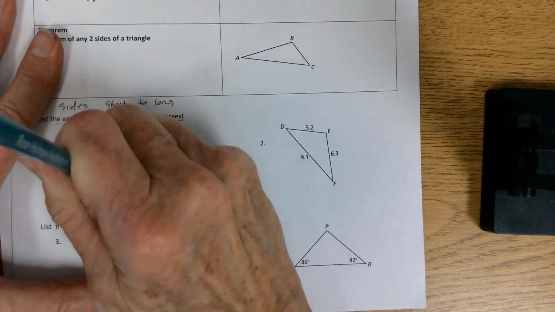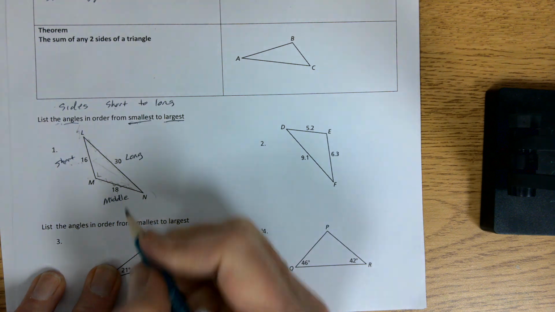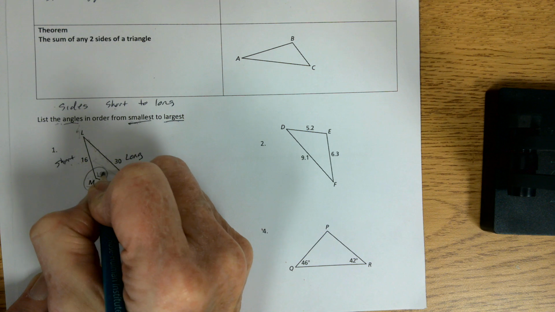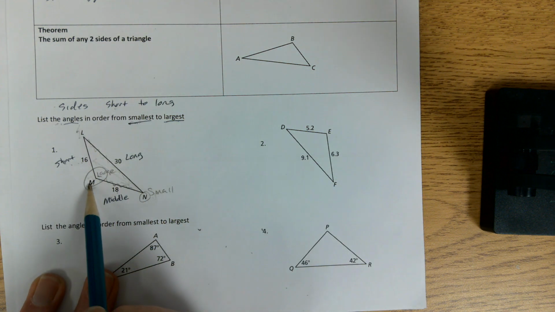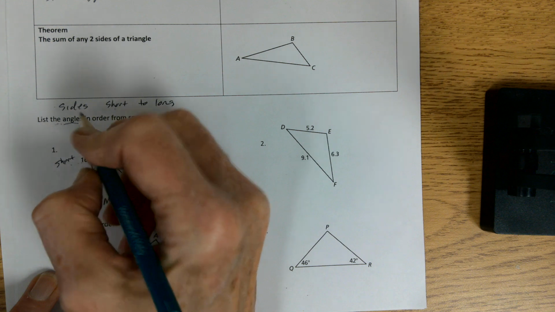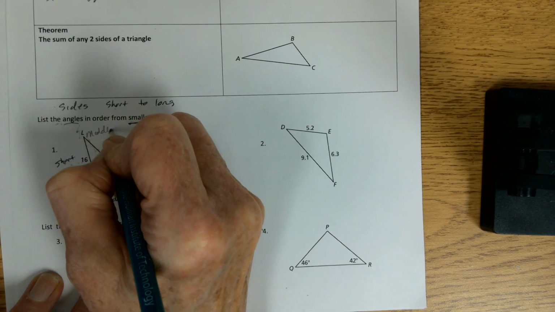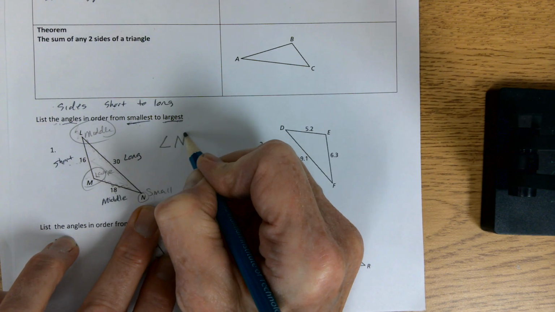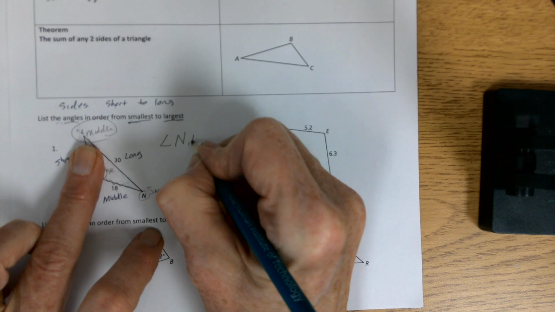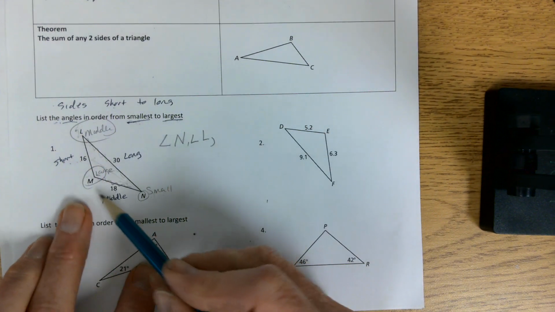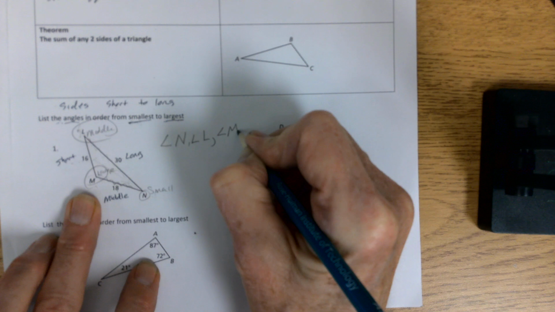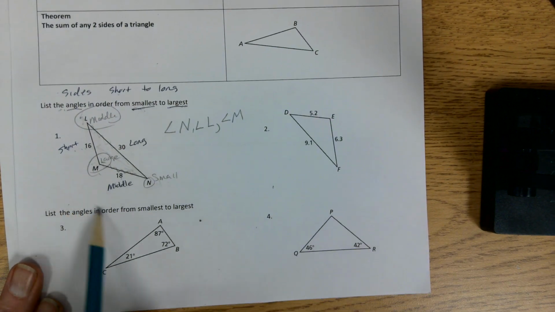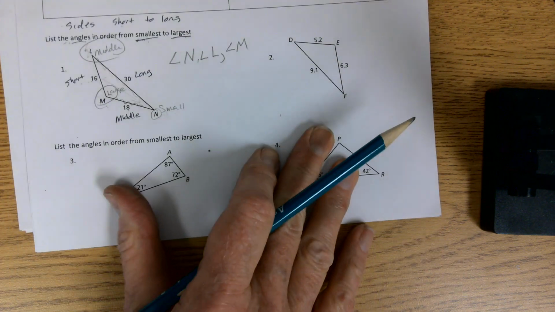So I'll erase all that. Now remember, angle N is my small one. This one's my large. That leaves M and N, so L is my middle guy. So it lists from small to large: my smallest, angle N, my middle, angle L, and my largest is angle M. Okay, there's that one.